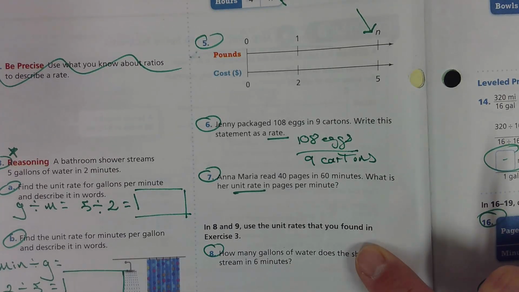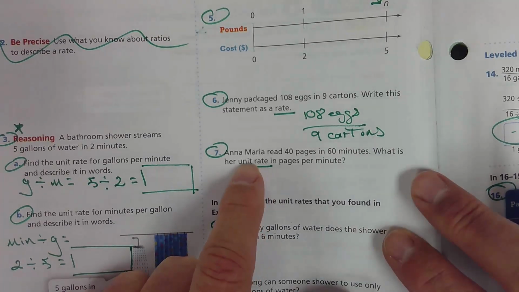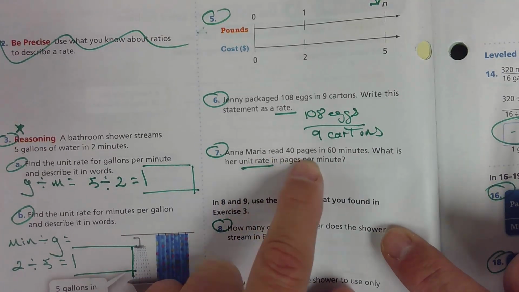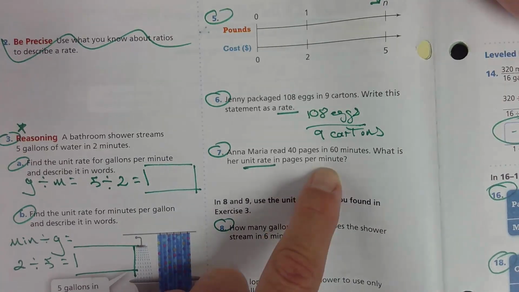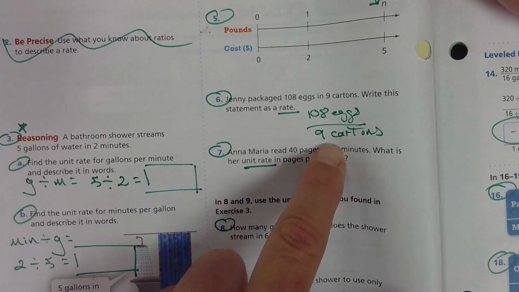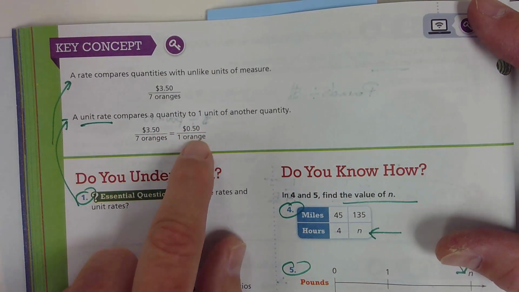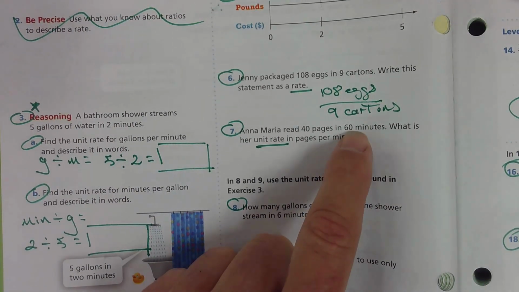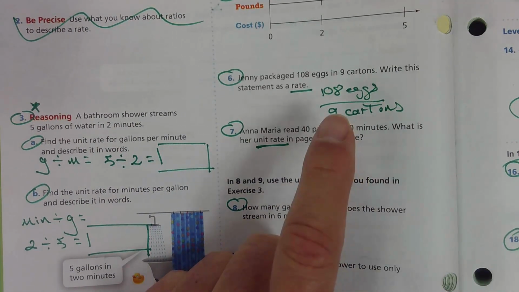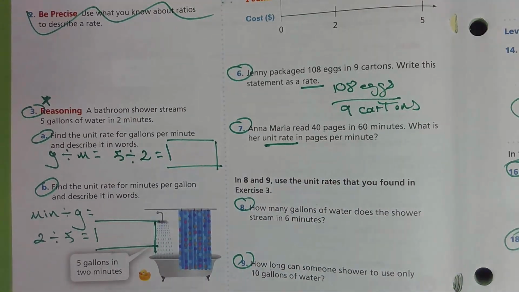All right. Number 7's different. It says Anna Maria read 40 pages in 60 minutes. What is her unit rate in pages per minute? So you're reducing one of them, which is minutes, to 1 minute. And it's a unit rate. So one of the quantities is reduced to 1. And so it would make sense to figure out how much she reads in 1 minute. So you'll need to do that one. Circle 8 and 9.